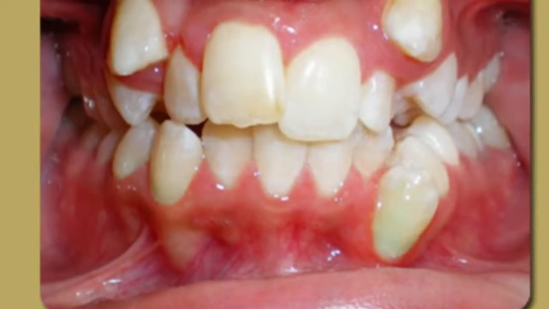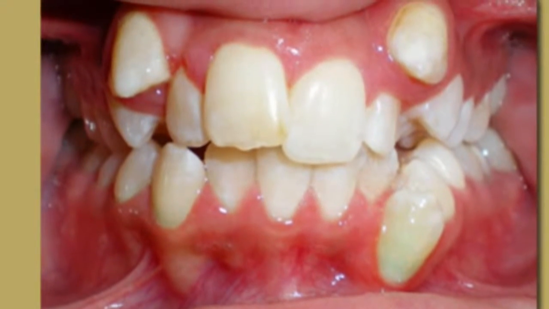Case study: a 13-year-old female presents with crowded teeth in both the maxillary and mandibular areas. Upon clinical evaluation, the dental professional takes a panoramic radiograph to evaluate the malocclusion for eruption patterns, growth, and development.